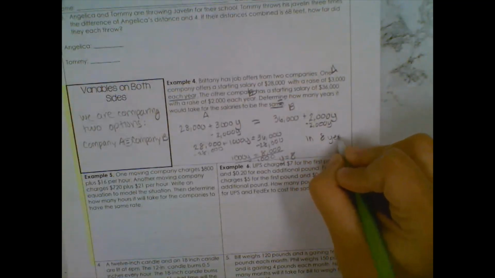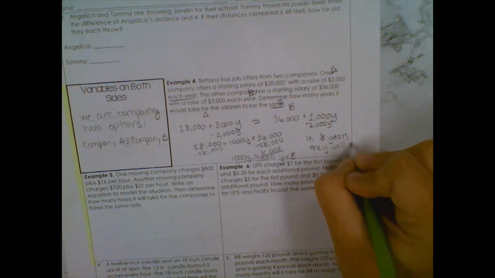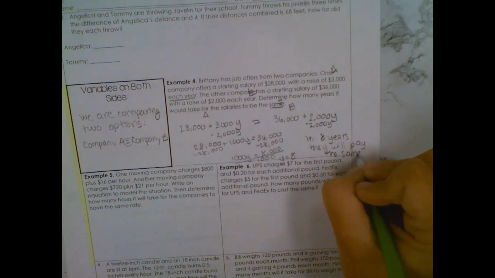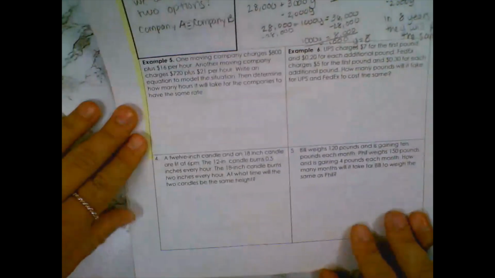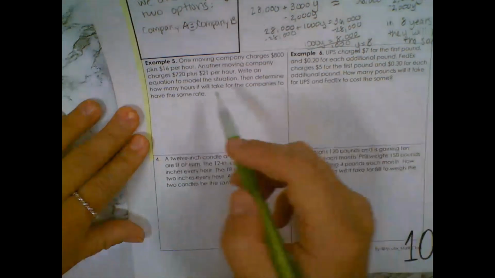So in 8 years, they will pay, because we're talking about payment, right? The same. And that's it. So these are a lot easier just because we're comparing and it's a little bit less work to set up the problem. We're just comparing 2 things and then setting them equal.